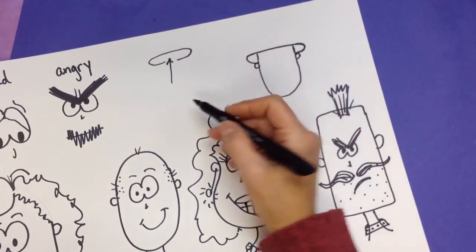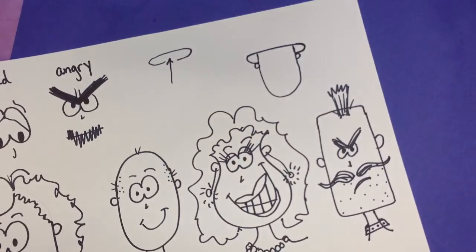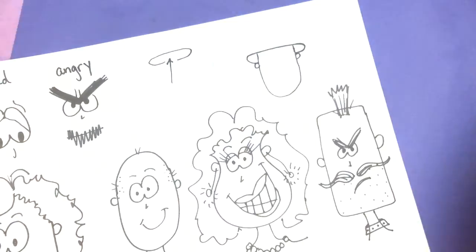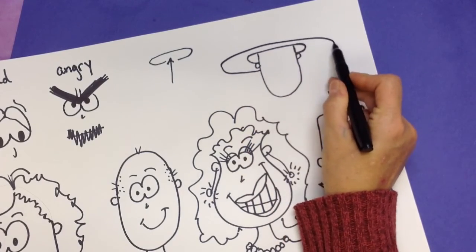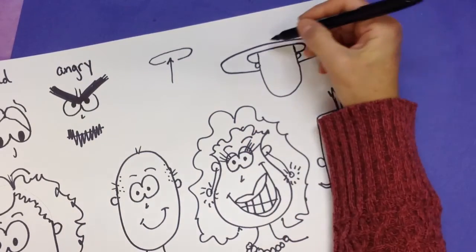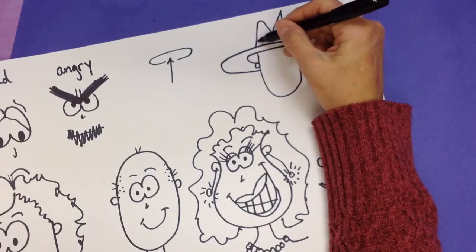Well, if you want to draw the cowboy hat, like we have right here, then we're going to need two ellipses, one a little longer than the other. That's the brim of the hat. And then you can add the piece on the top. Maybe he's a park ranger.